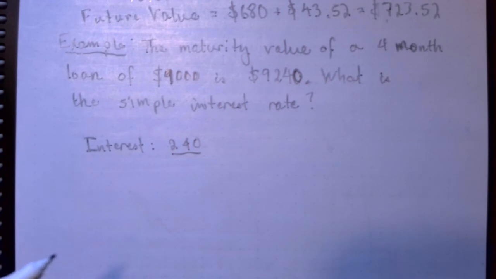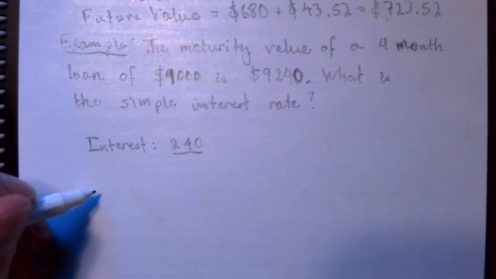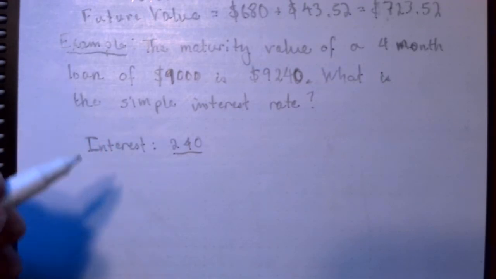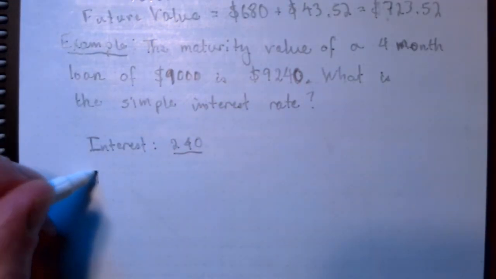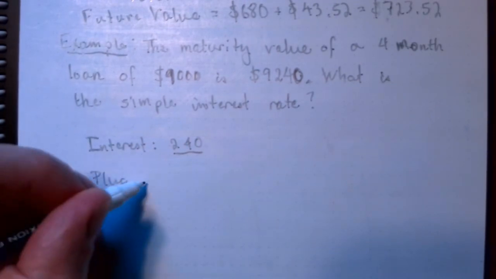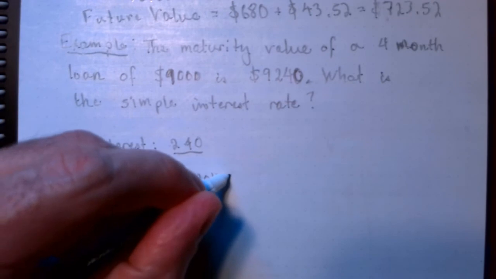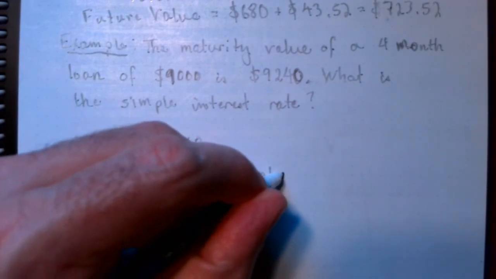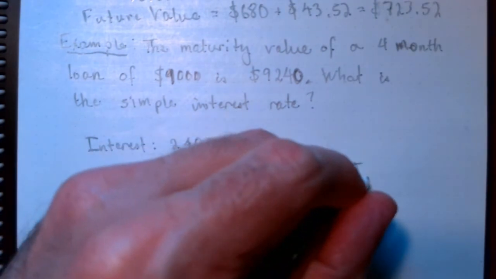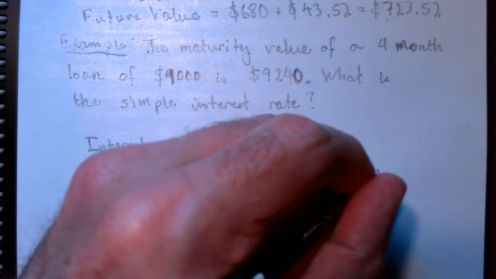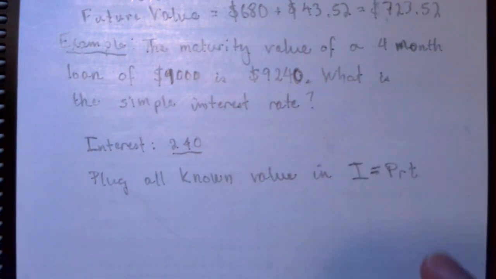That was the interest that we had to pay back. Now, what I'm going to do is plug in all the known values in this equation. Interest equals principal multiplied by rate multiplied by time.